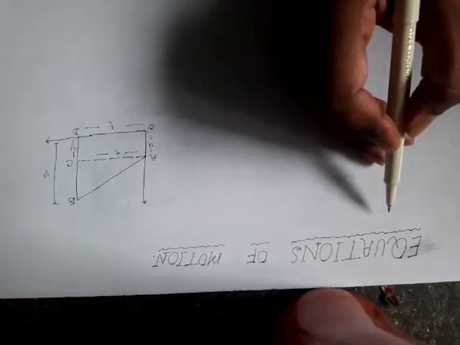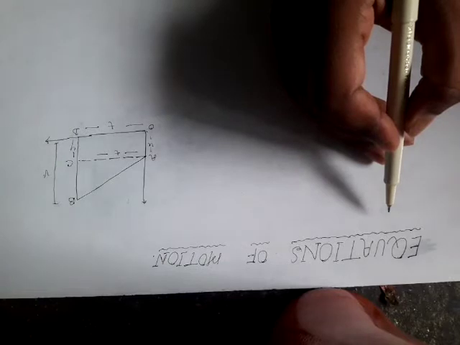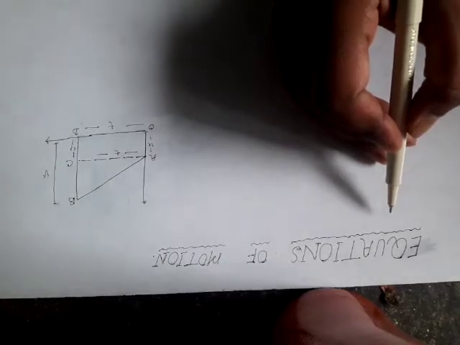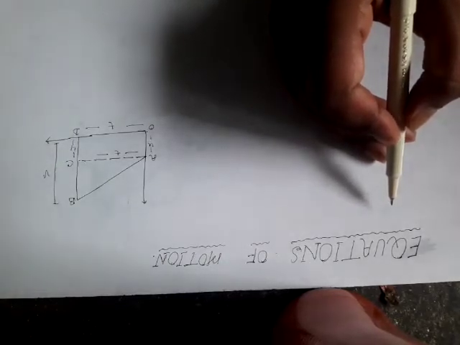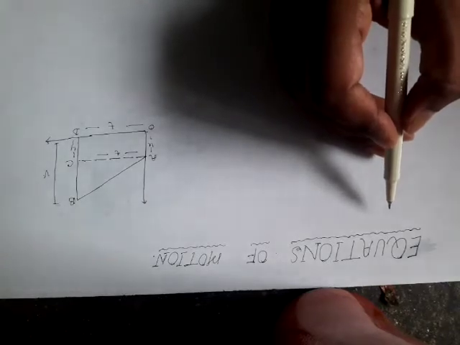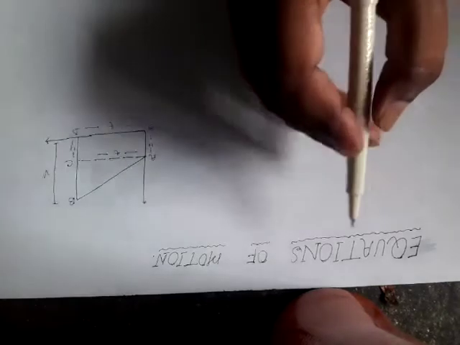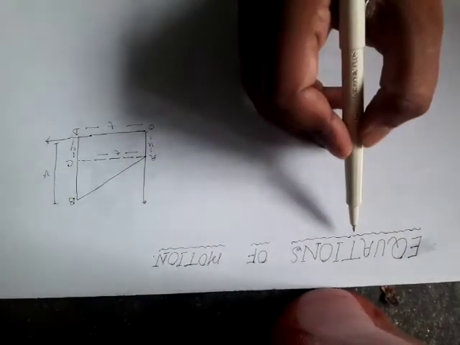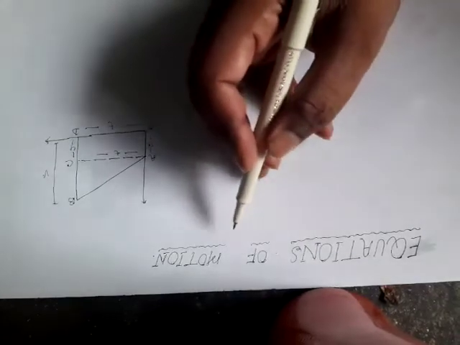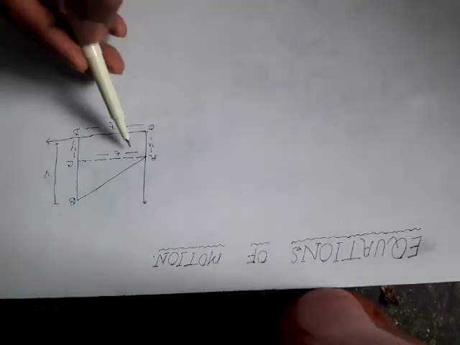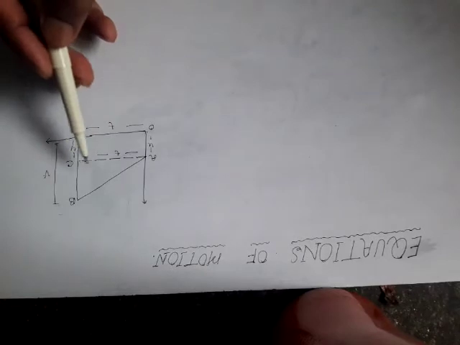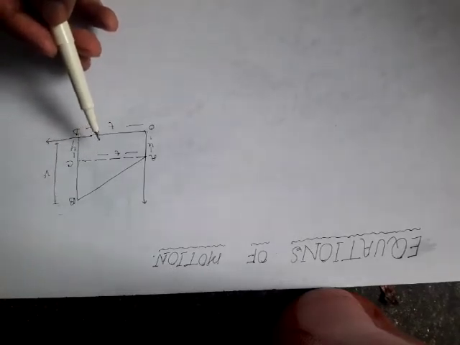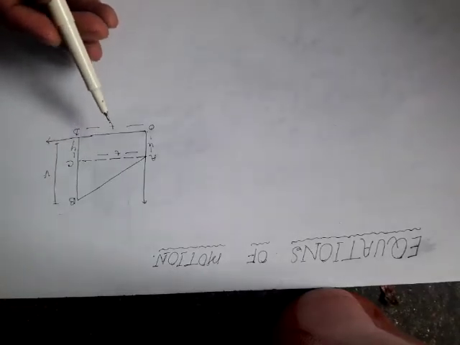rest, motion, and how rest and motion have important relations between them, and speed, velocity. Now in this video we are going to discuss the equations of motion. Generally there are three equations of motion, and with the help of this diagram we are going to discuss it. Okay, so just see clearly.